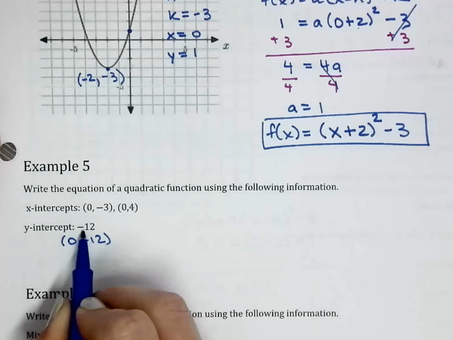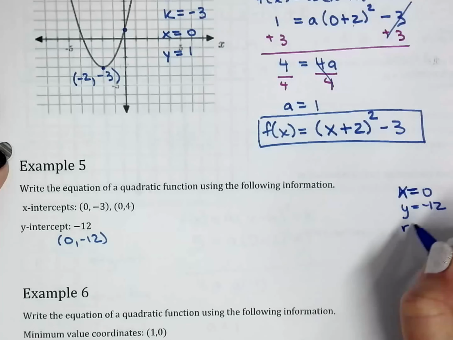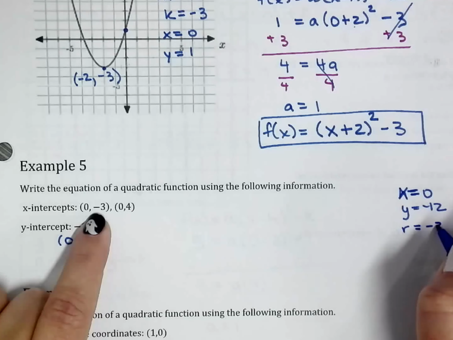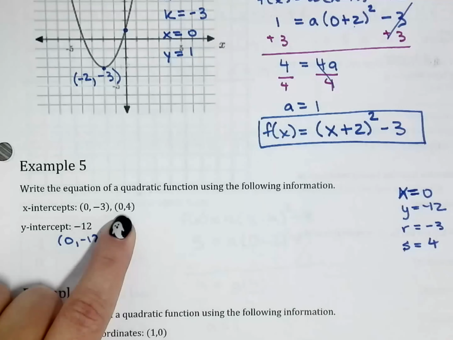We have x is 0, y is -12. Now we have the x-intercept, aka the roots or the zeros of the function. So I can say r is -3 and s will be 4.